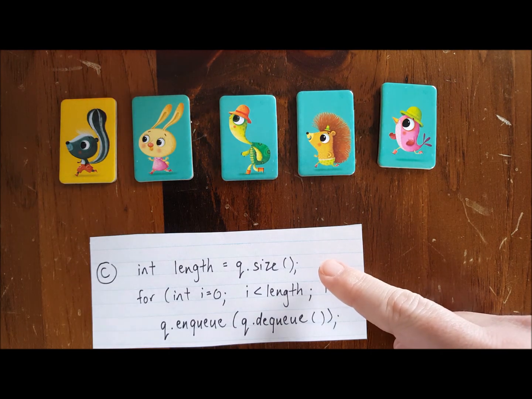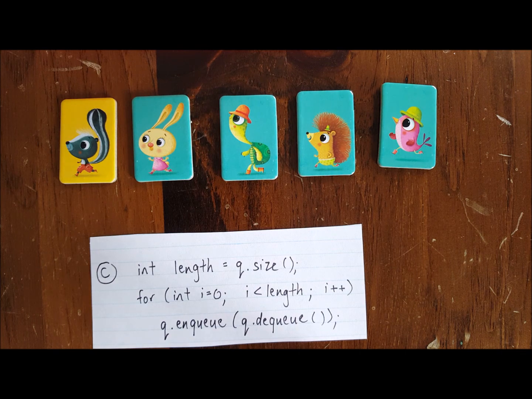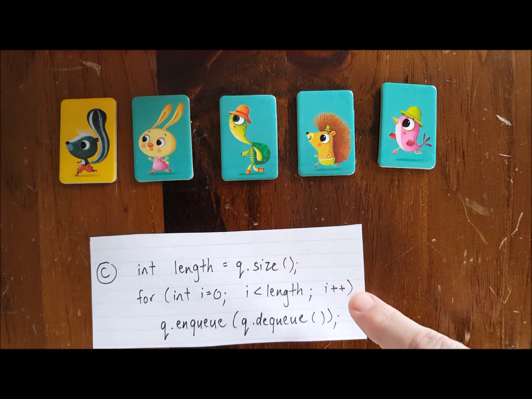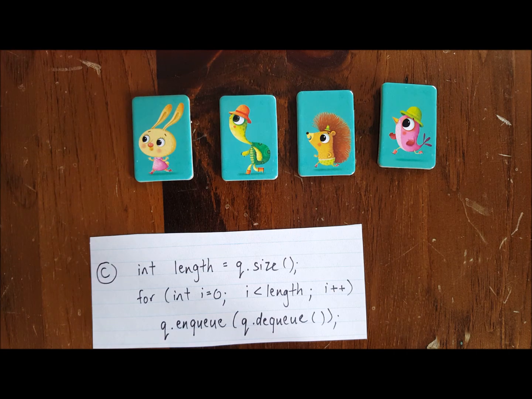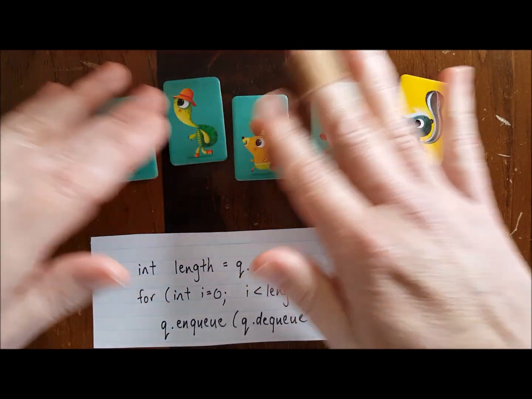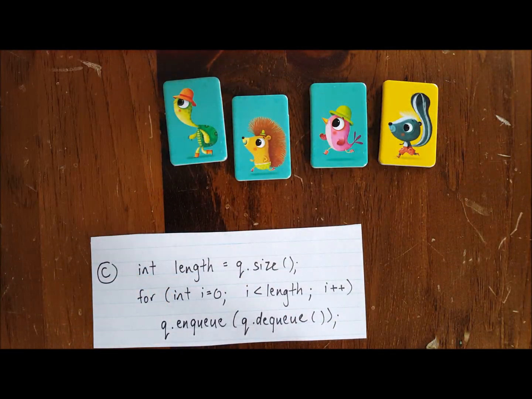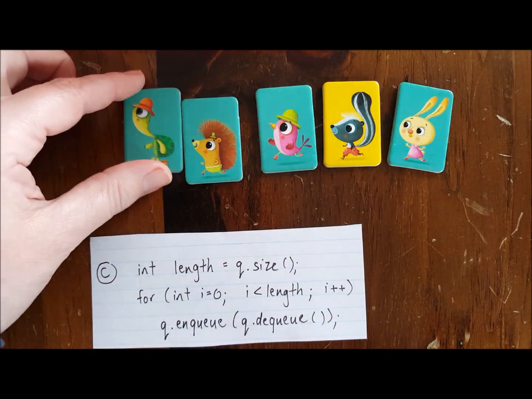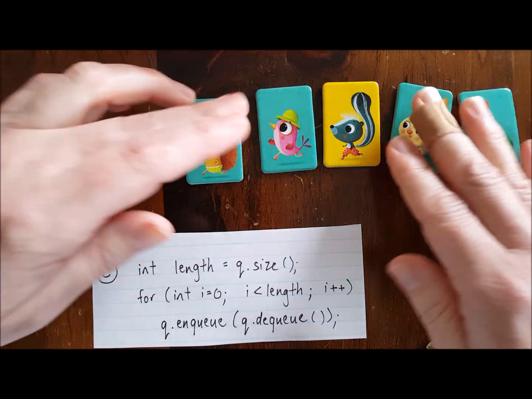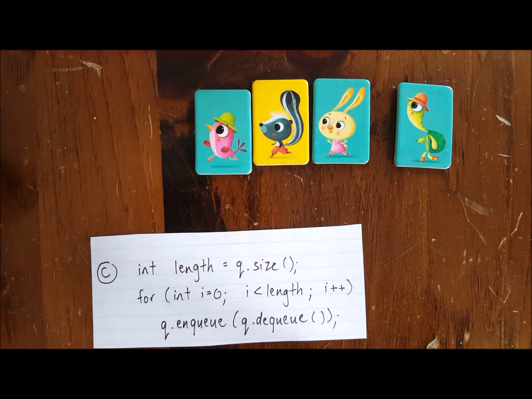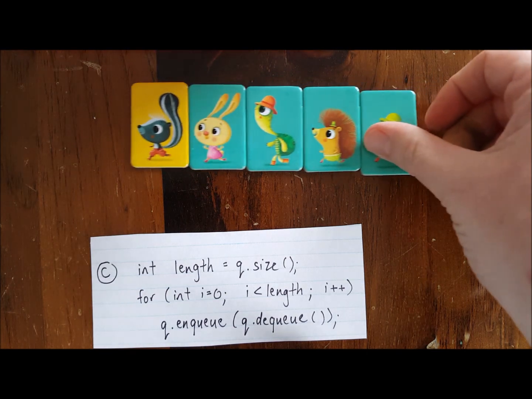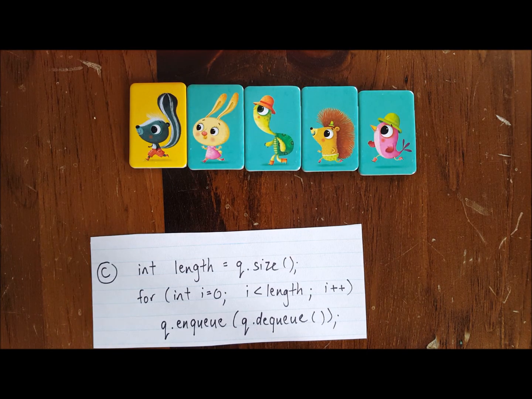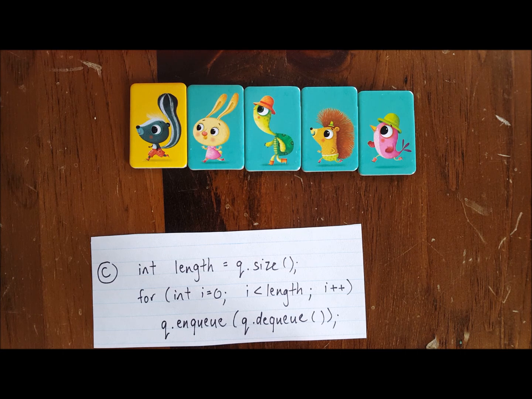This code first gets the size of the queue, which in this case is 5. Then we start at 0 and go all the way to 5, adding 1 each time. In each spot, we dequeue and then enqueue to the same queue. So that's our first time. Dequeue and enqueue to the same queue. Second time, dequeue and enqueue. Third time, dequeue and enqueue. Fourth time, dequeue and enqueue. Last time. If you remember, this code with a stack was way more interesting, but with a queue, what this code does is absolutely nothing.